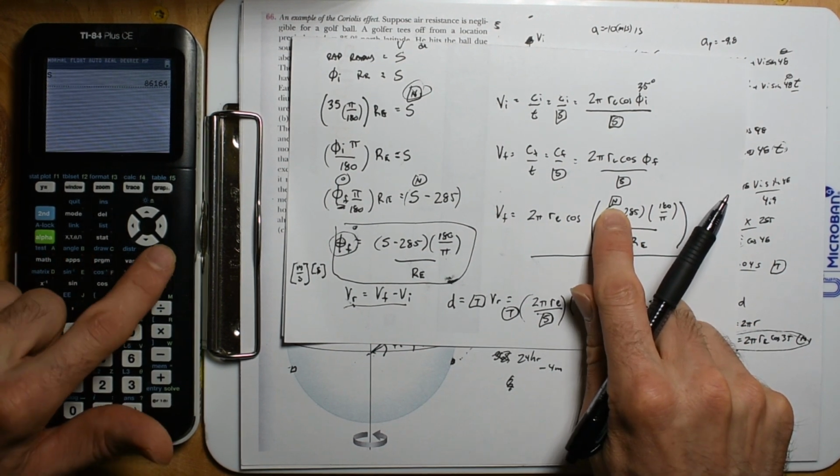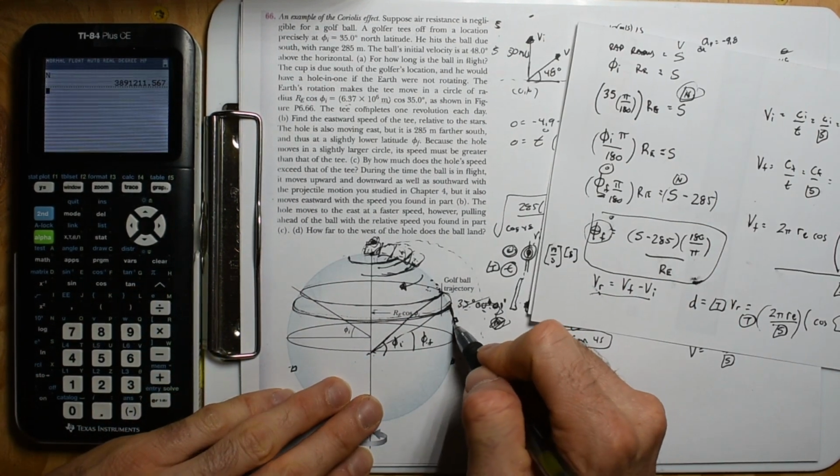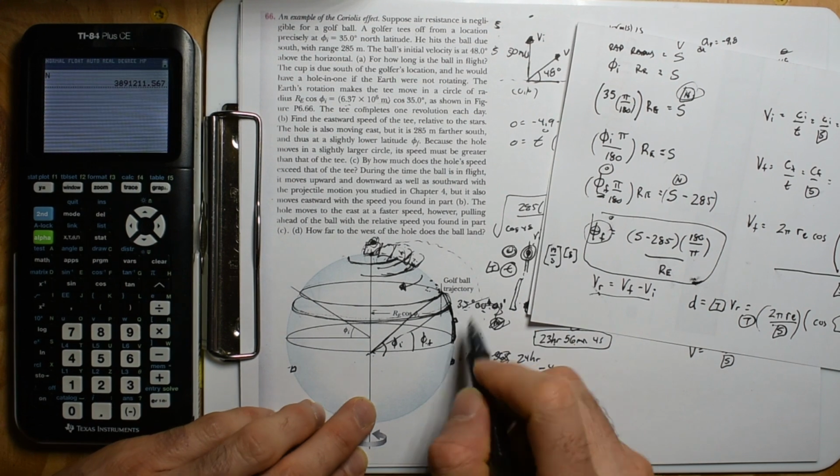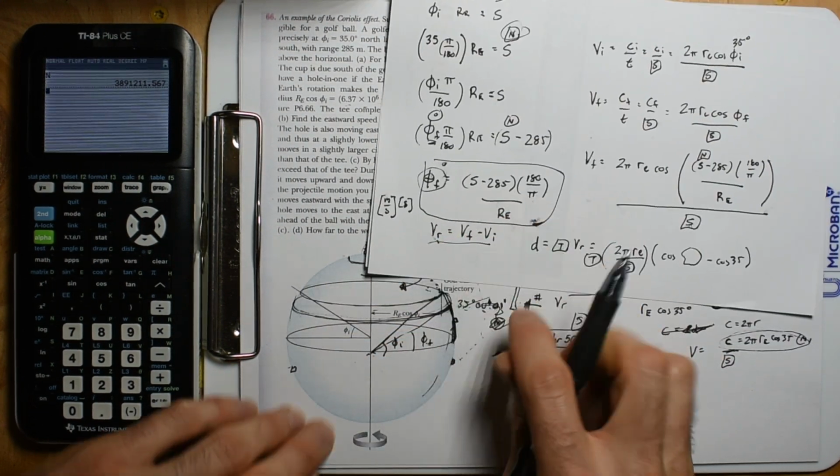No. This is, holy hell. Alpha n. This is in meters. This is the distance. You know what I mean. And is there a check on reality? What's the circumference of the? Well, we're not going to do that. We're just going to assume that's correct.